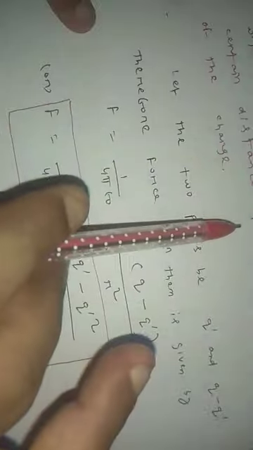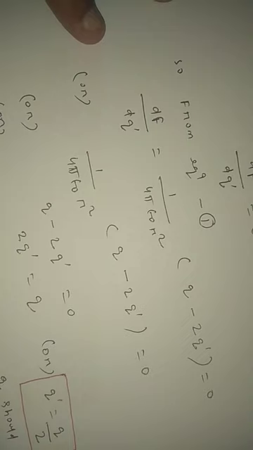So the question was: a charge q is divided into two parts in such a way that they repel each other with the maximum force when held at a certain distance apart. Find the distribution of the charge. So the charge should be divided equally into two parts. If the charge is equally divided, then the maximum force will exist. So in order to have maximum force, q should be divided into two equal parts. This is the solution. Thank you.